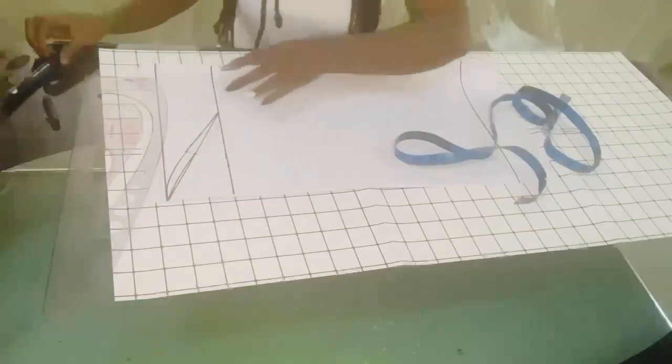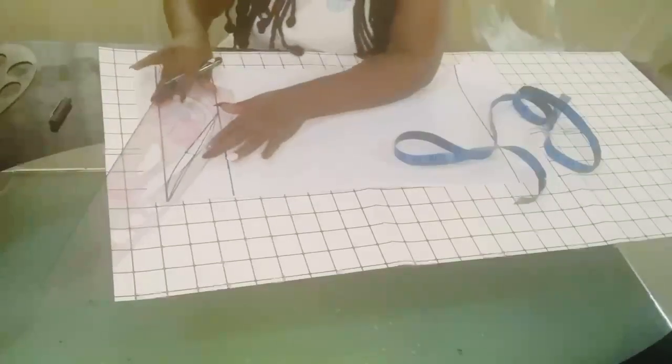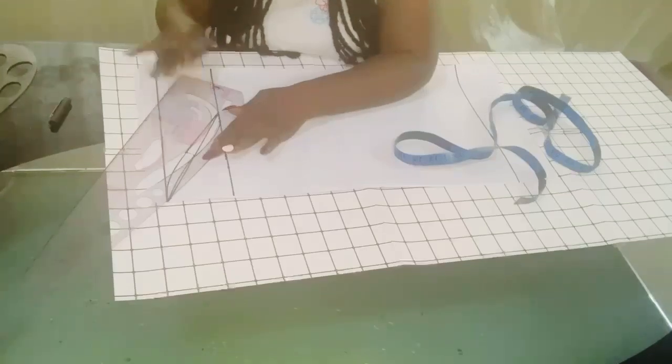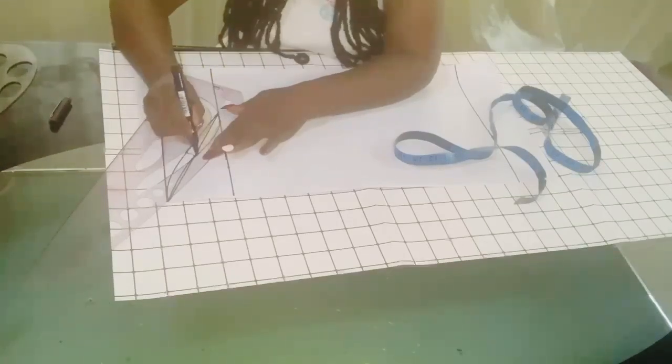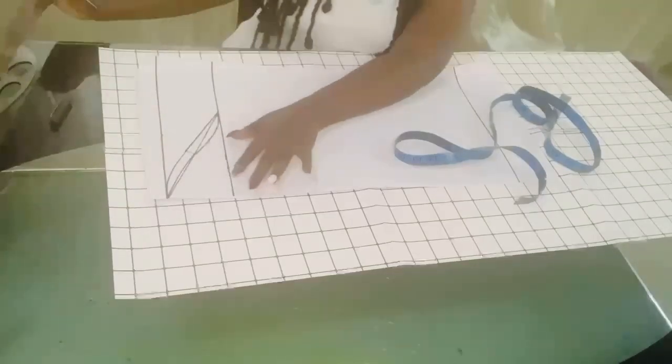Okay, I'll be using my pattern master so you can see it, and using my marker so you can see what I have properly. You connect it that way. All right, so you can see how that is.